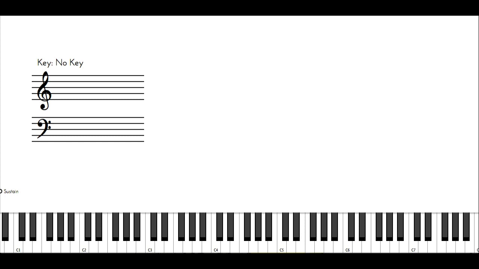So the next question that we're going to ask is, how do we use pentatonics? Well, pentatonics are pretty easy to use and they're very versatile. You can put them on almost everything. So for starters, you can use a major pentatonic on a major chord. So if I'm going to use C major, I can use C major pentatonic.